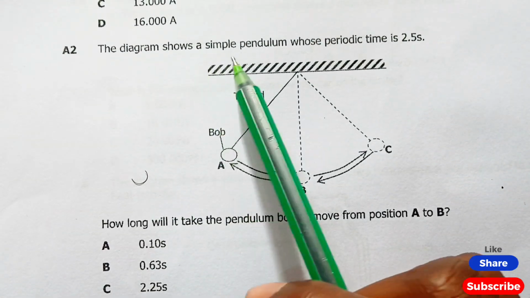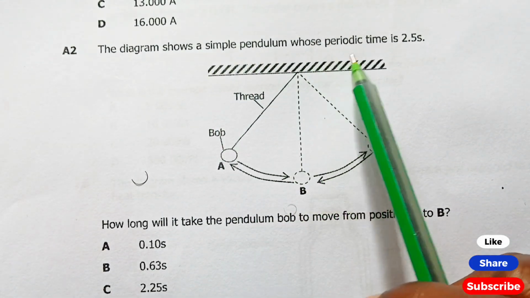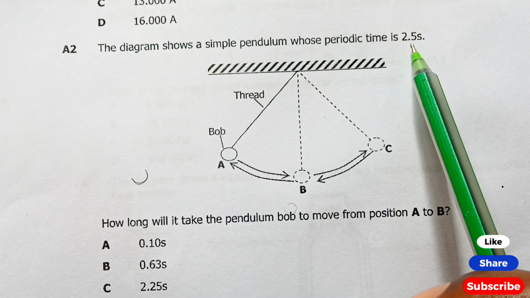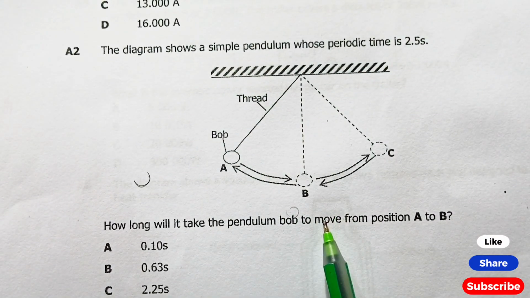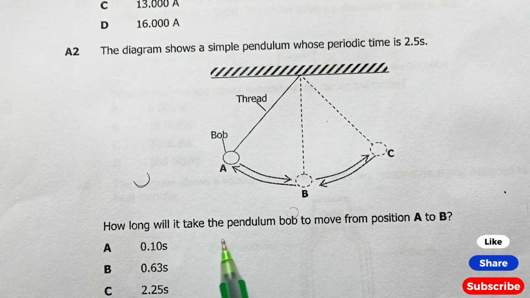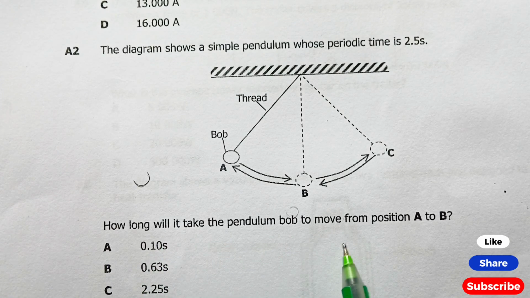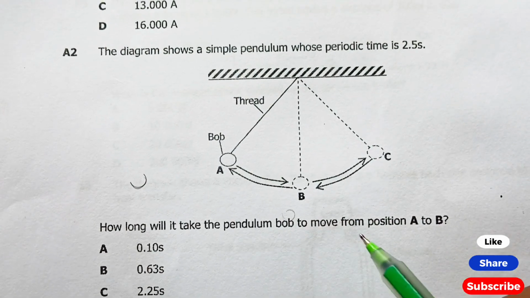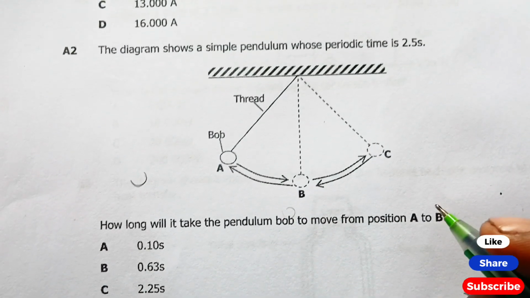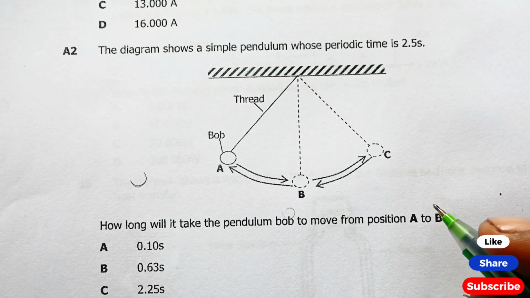Then the second question was saying the diagram shows a simple pendulum whose periodic time is 2.5 seconds. How long will it take the pendulum bob to move from position A to B? So they wanted to find the time t, not the periodic time. The periodic time was already given.